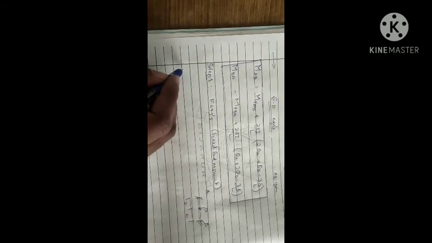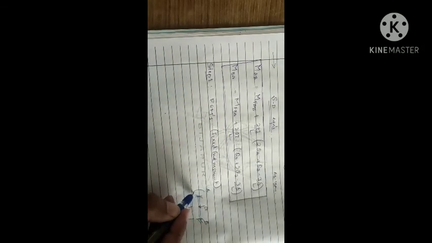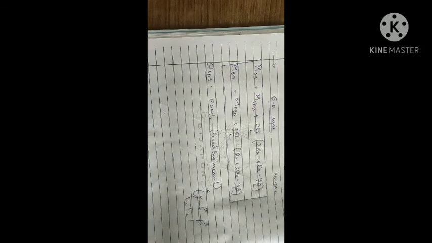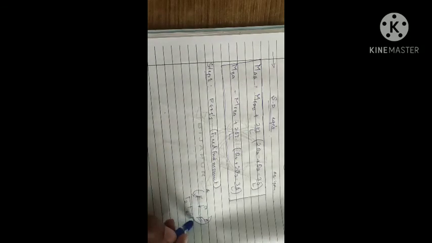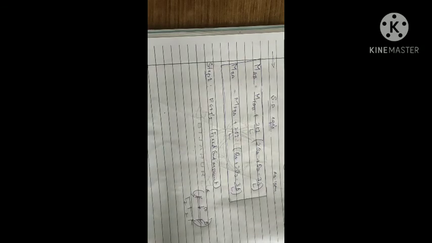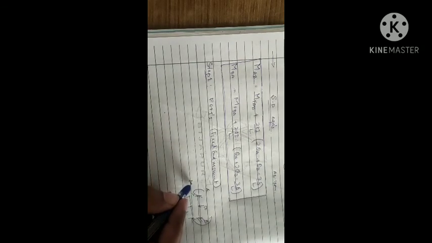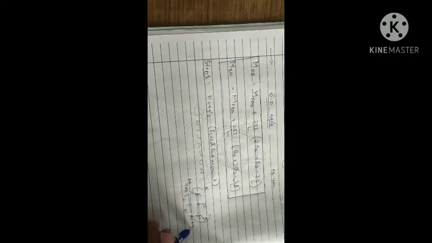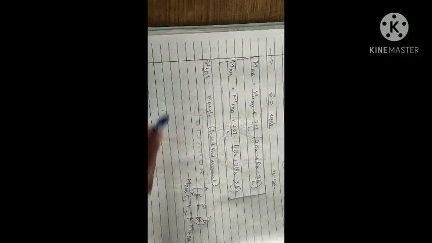At the left hand support, the fixed end moment induced is anti-clockwise, and at the right hand support the moment induced is clockwise. So this becomes MFAB, where F is for fixed end, and MFBA.